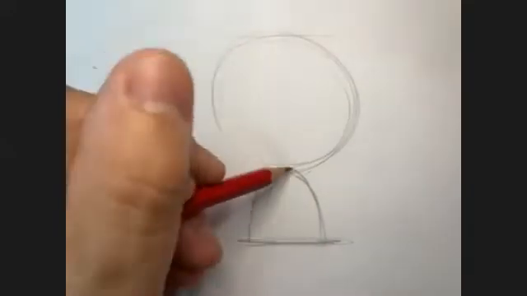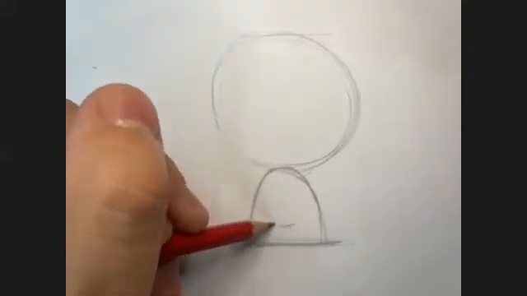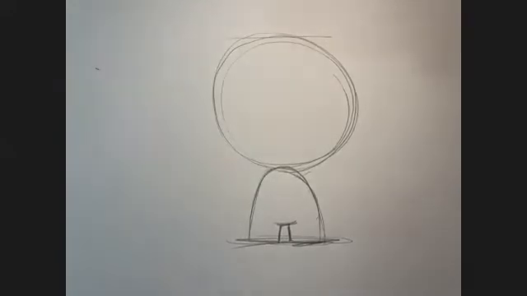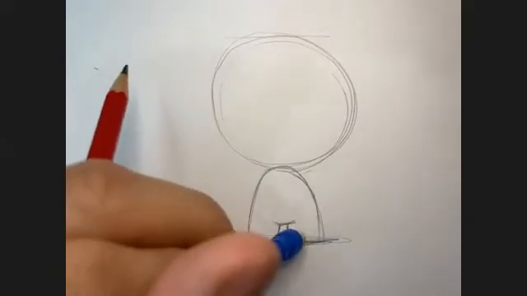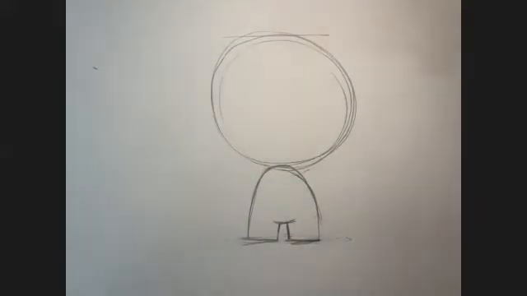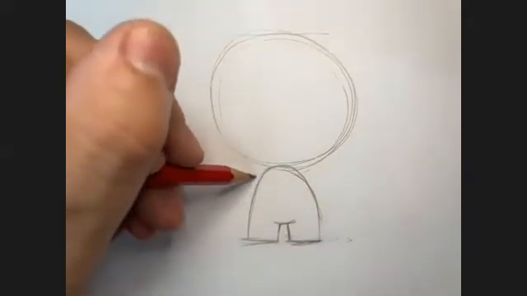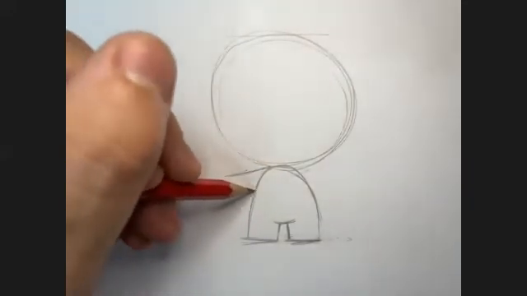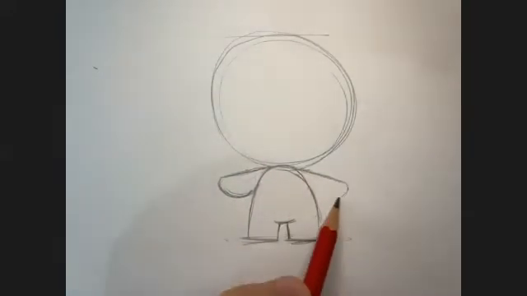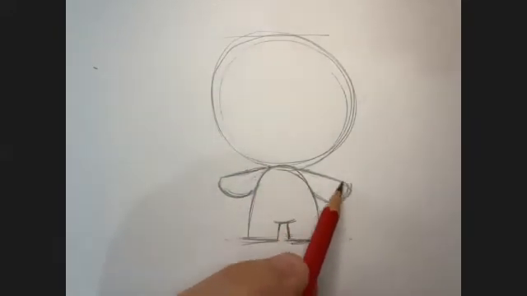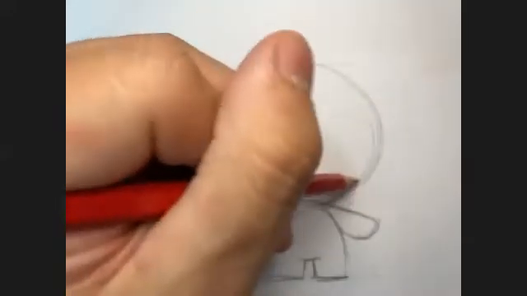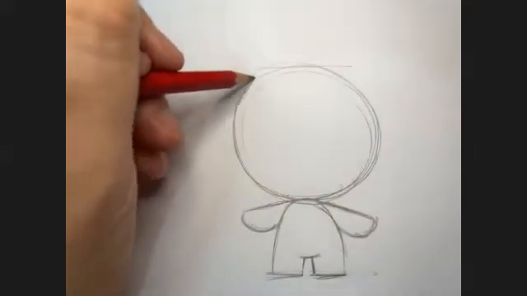We could figure out where the body's going to go. Maybe he's got very short legs, so the bottom's there, and that's where the legs are. And for the arms, I'm just going to draw shapes here. And because this is so small, we're not really going to do the skeleton too much. So just thick, rounded arms. Now that is a very good basis to draw lots of different characters.